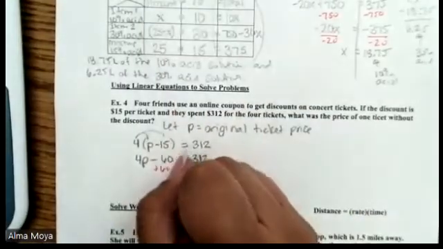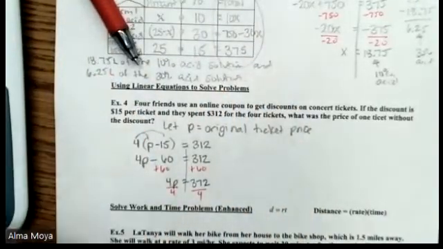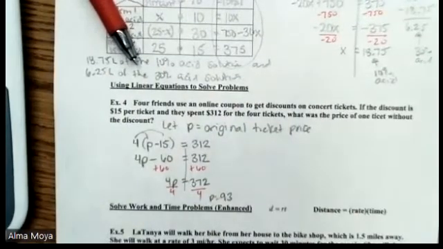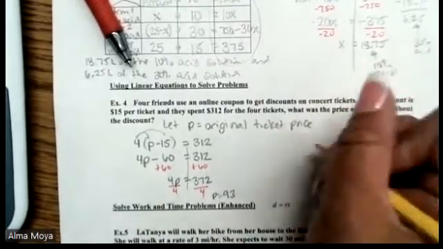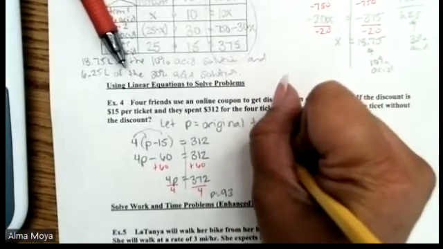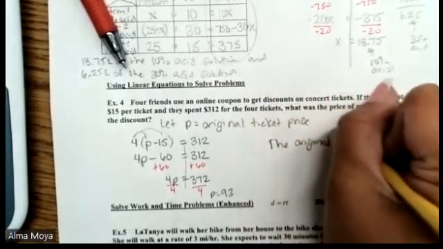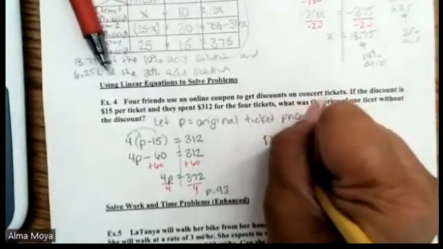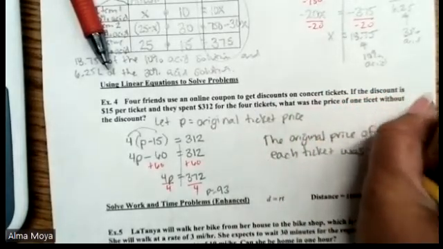And then the last step is to divide by 4 to both sides. So 372 divided by 4, that equals 93. So what was the price of the ticket without the discount? It was $93. The original price of each ticket was $93.